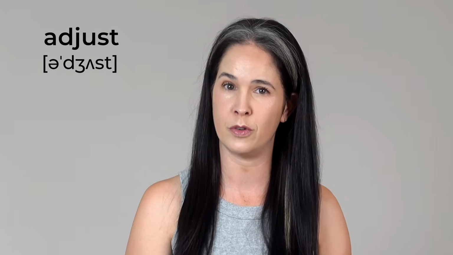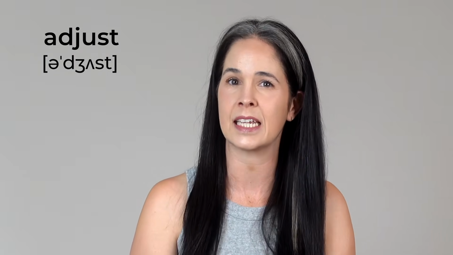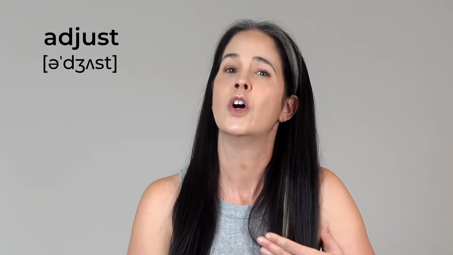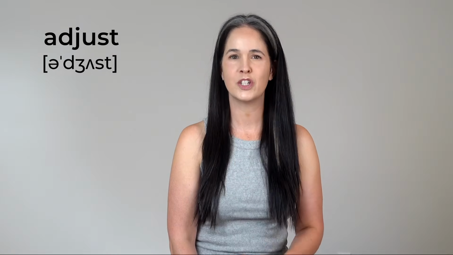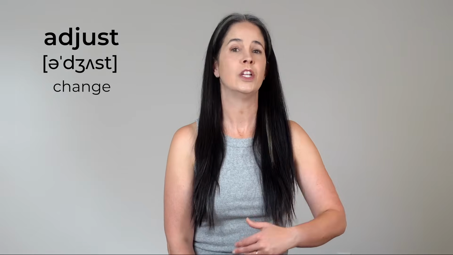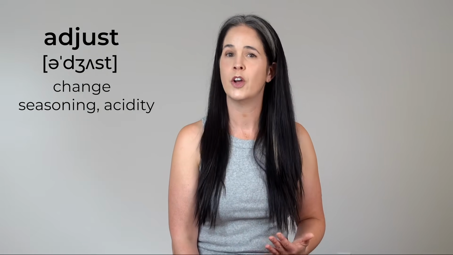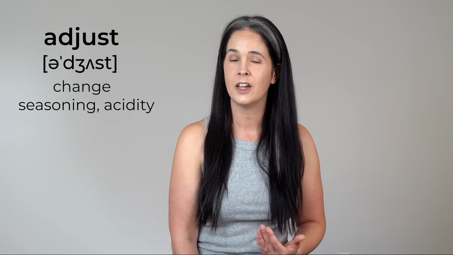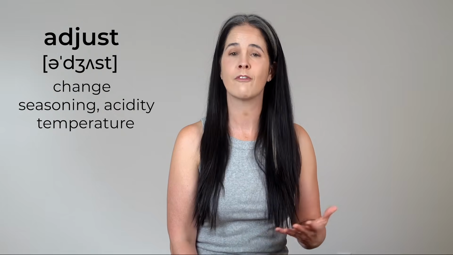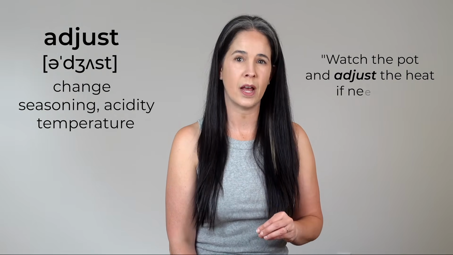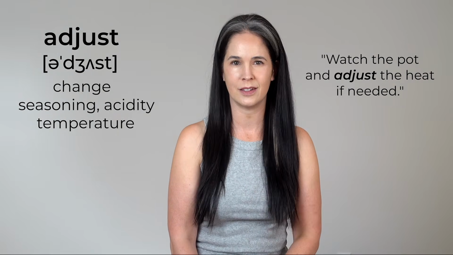And if you're like me and you want to get the balance of flavor just right, then you might adjust how you season your food. I'm constantly tasting as I cook, adding a little more of this or a little more of that. Adjust means to change. We need to adjust the seasonings, or we need to adjust the acidity. You can also use it with temperature. For example, watch the pot and adjust the heat if needed.